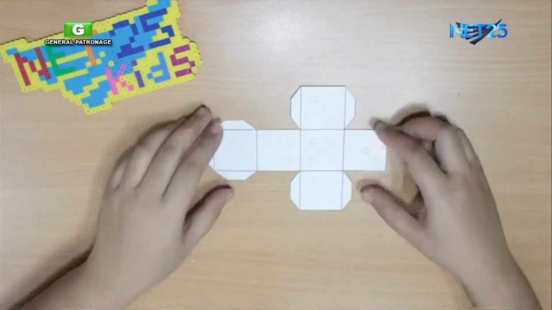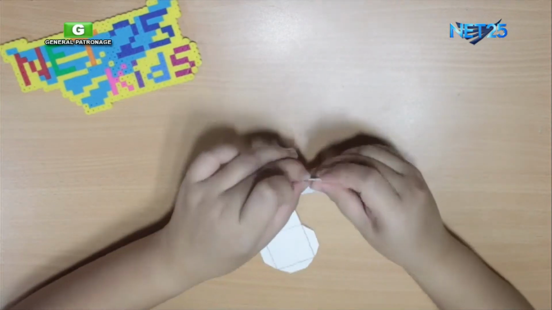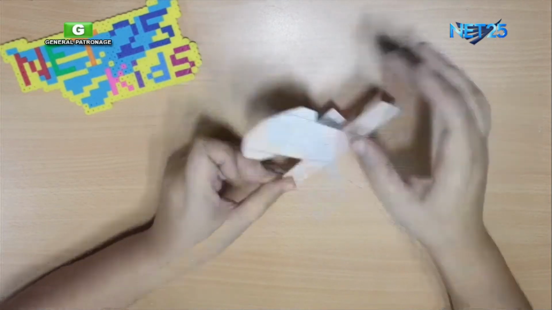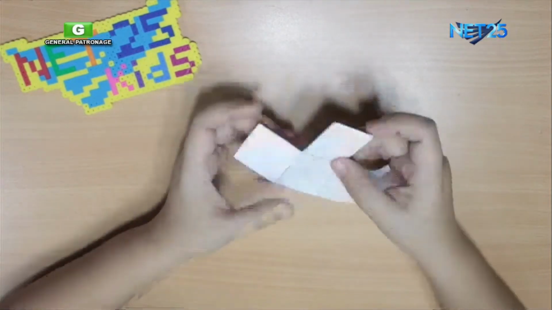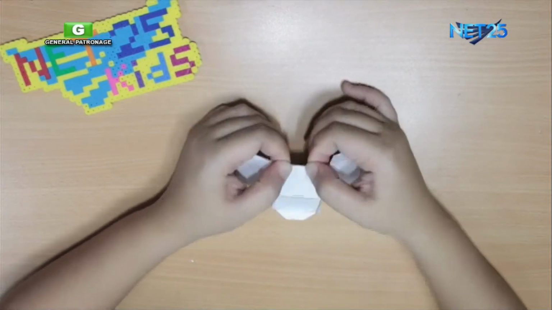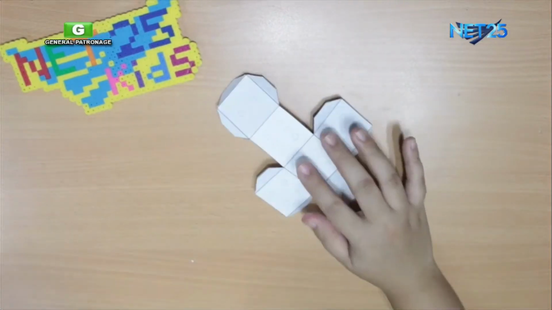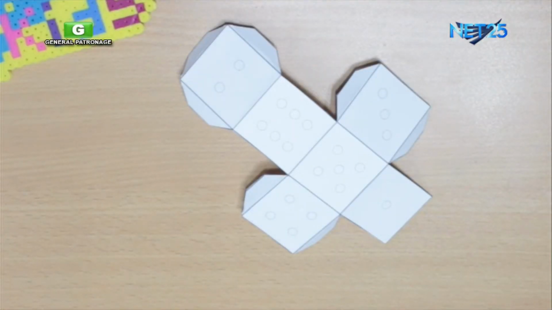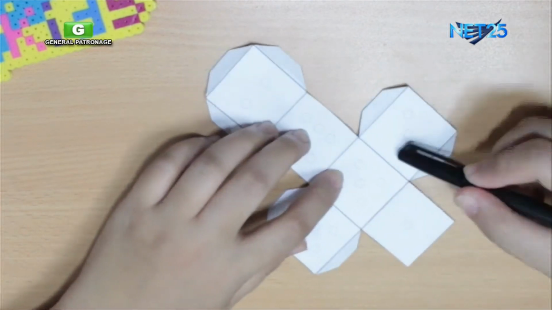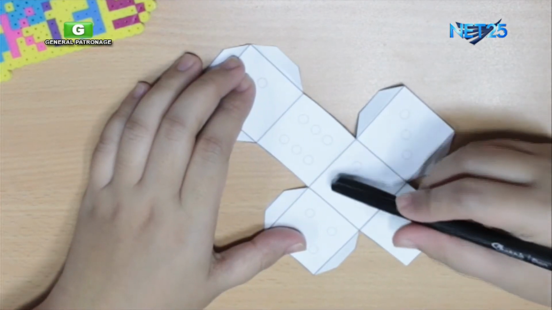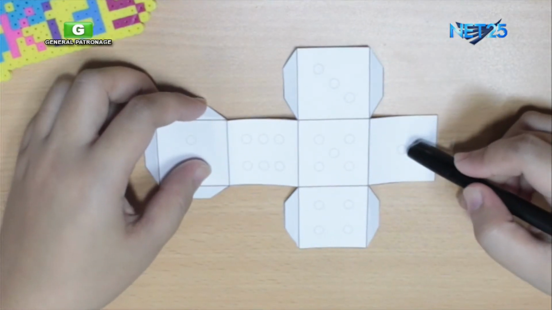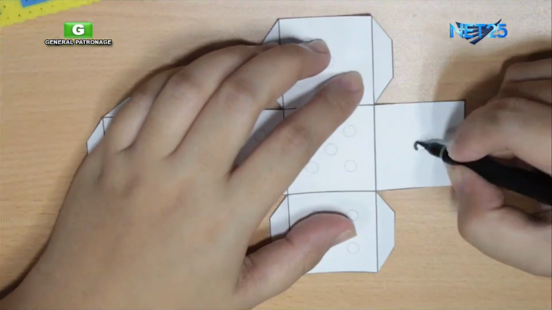After cutting the dice template, fold along the lines. As for this template, you may draw the dots. Each side of the cube has a corresponding number. You may also use other shapes and markings. Be creative on how you want to draw.